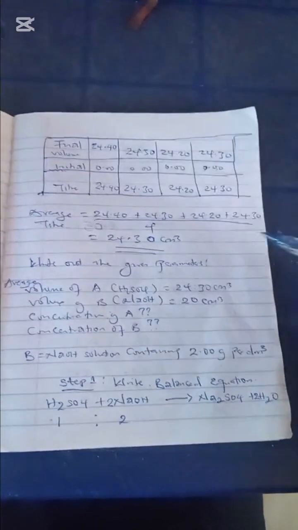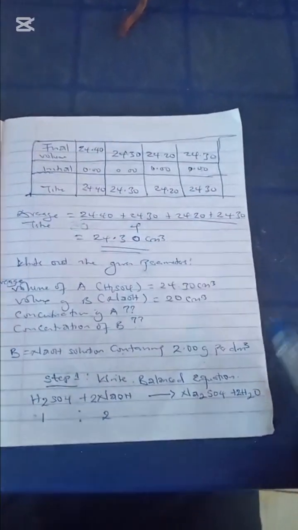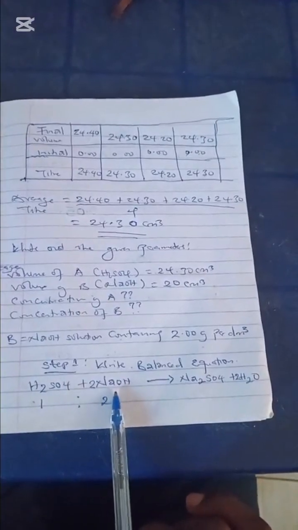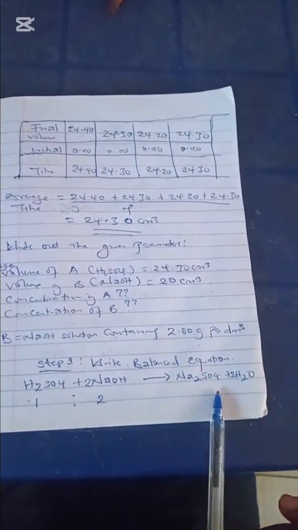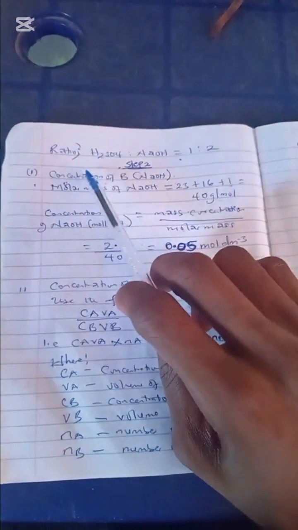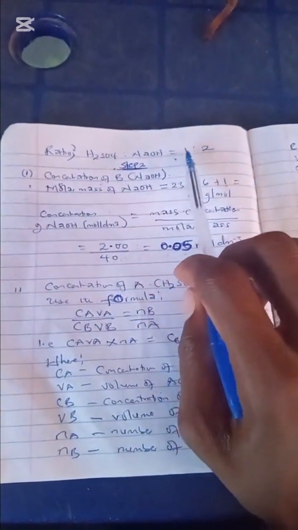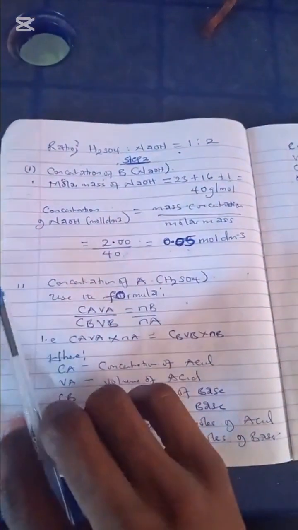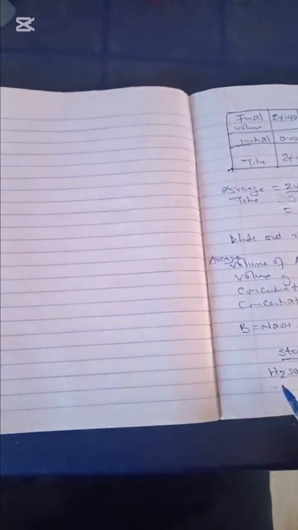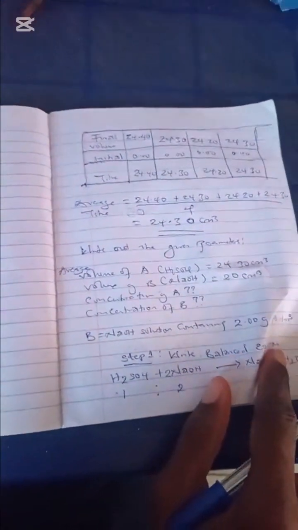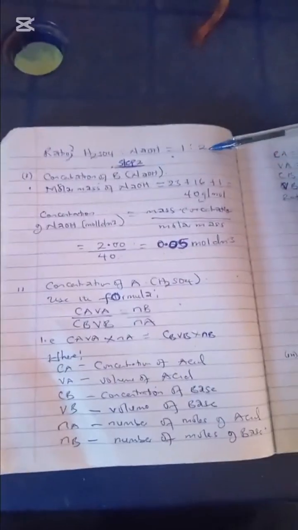So your first step, you will write out a balanced equation for the reaction between tetraoxosulfate VI acid and sodium hydroxide. After balancing your equation, you see the ratio of tetraoxosulfate VI acid to sodium hydroxide, which matters the most now. Look at it clearly from the previous page. The ratio is 1 tetraoxosulfate VI acid to 2 sodium hydroxide. So the ratio is 1:2.